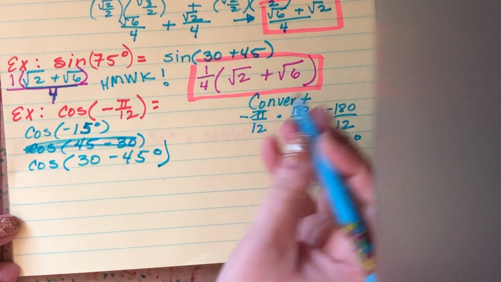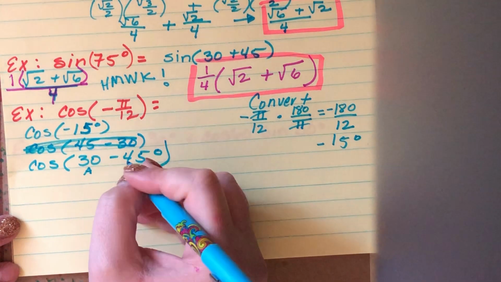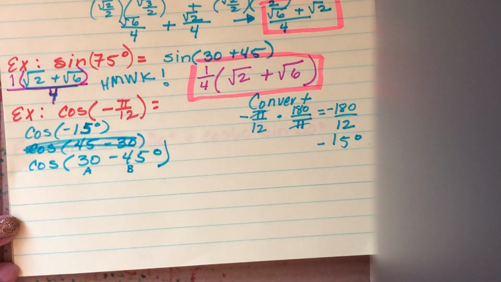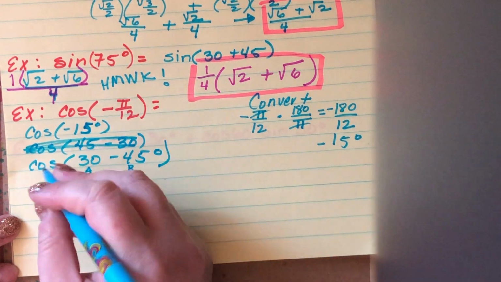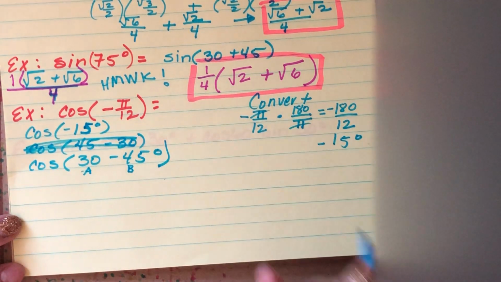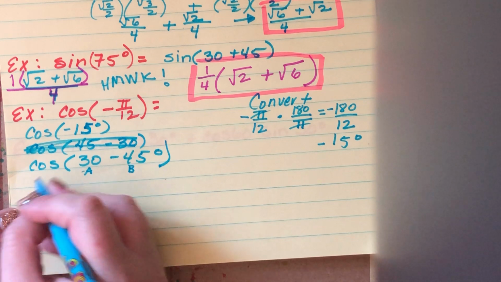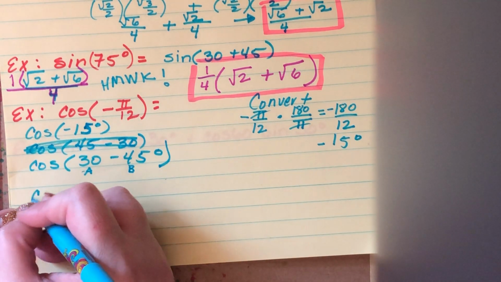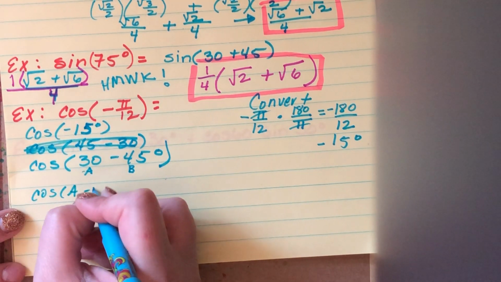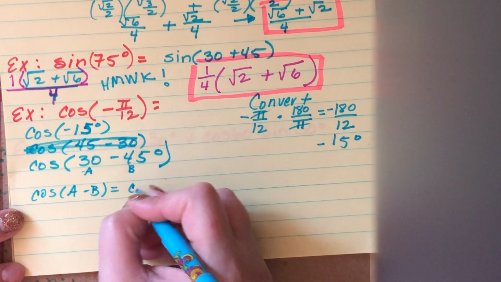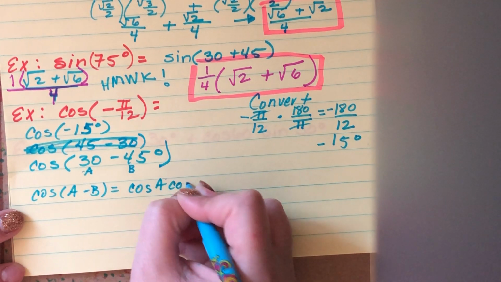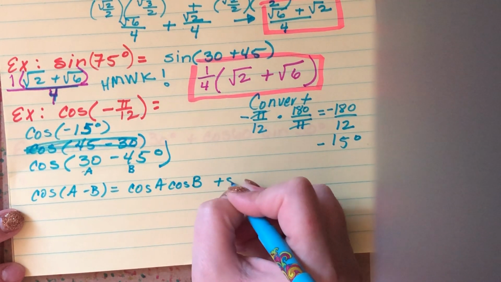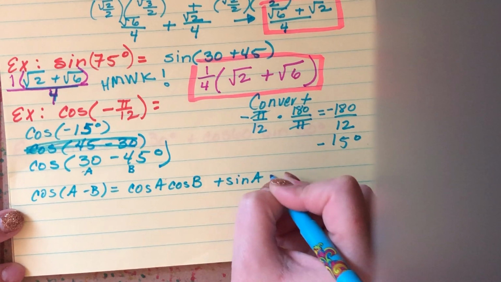So A is going to be my 30, B is going to be my 45. The formula for something minus something is cosine A minus B equals cosine A cosine B plus sine A sine B.